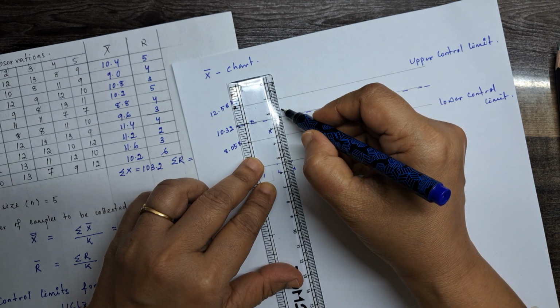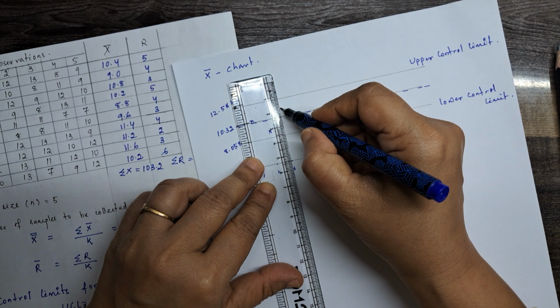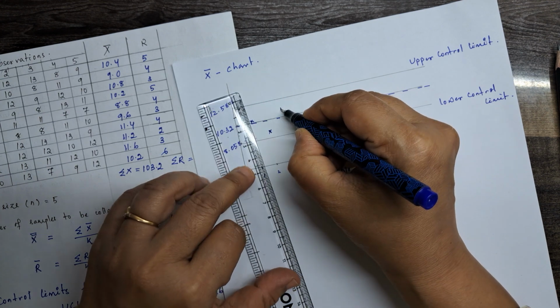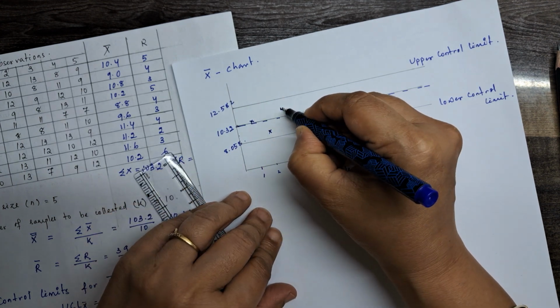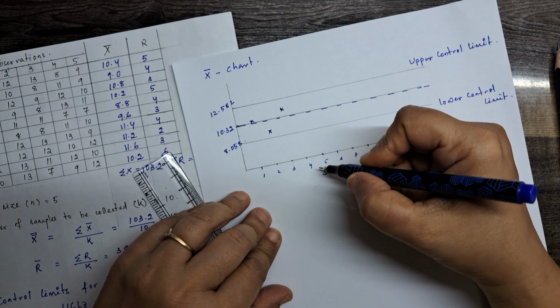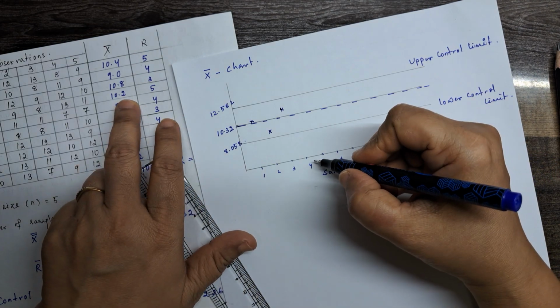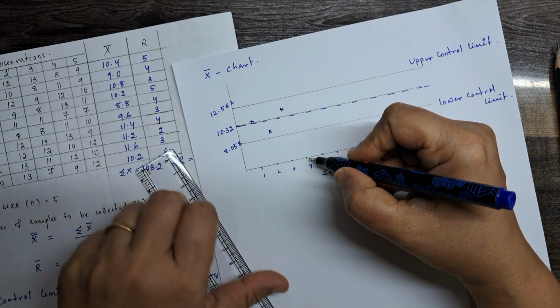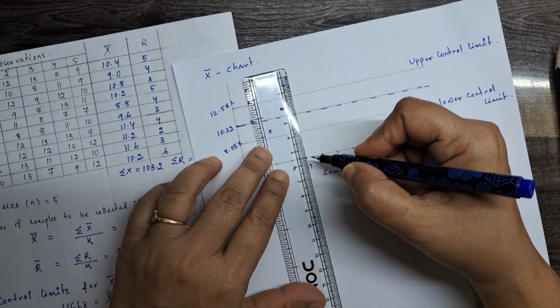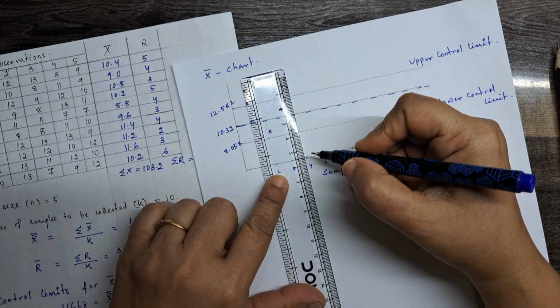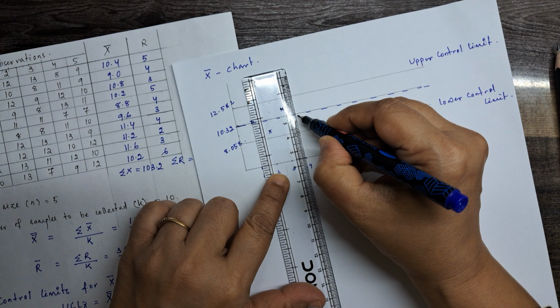So 10.8 will be here. Then the fourth value is 10.2.